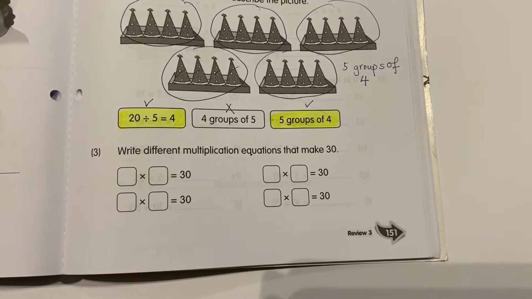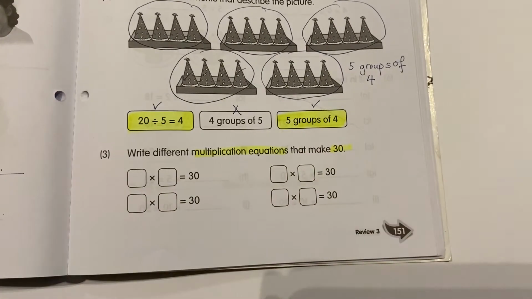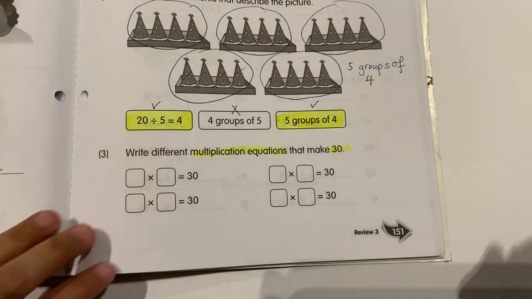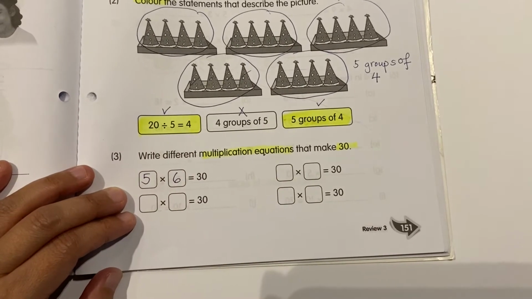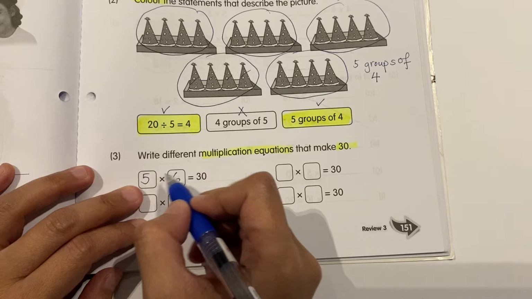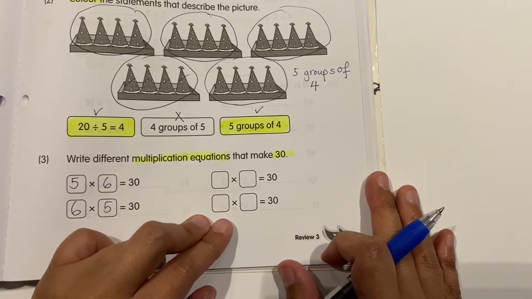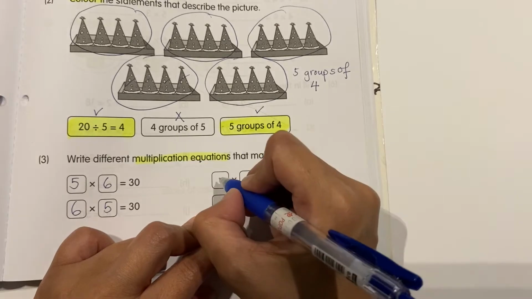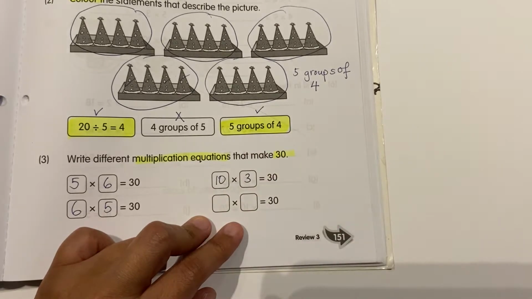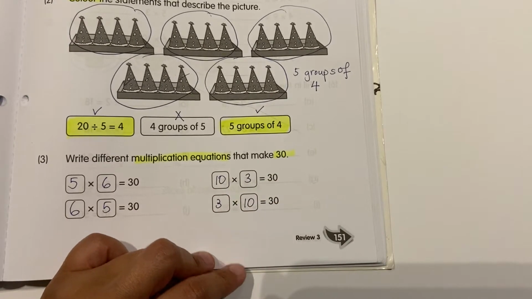Write different multiplication equations. They want multiplication equations to make 30. So it's what times what gives you 30. 5 times 6 gives you 30. Another way is to switch this: 6 times 5 gives you 30. What else? You can tell me 10 times 3 is 30. So you switch that: 3 times 10 equals 30. Okay, let's continue.